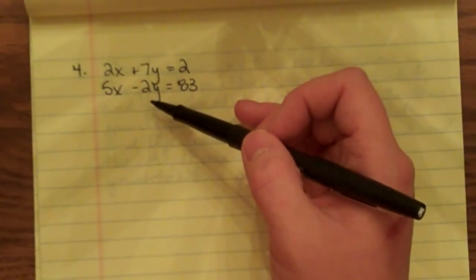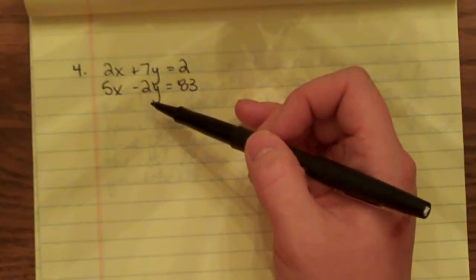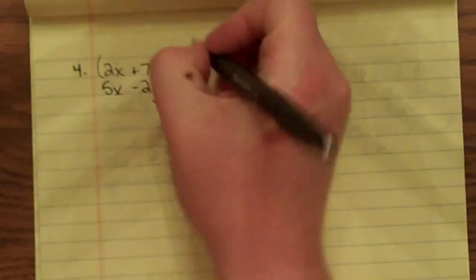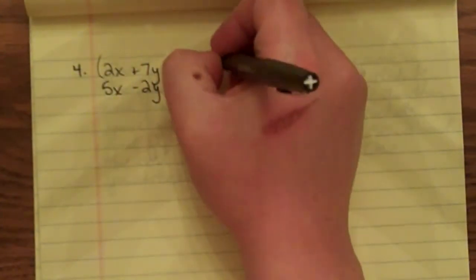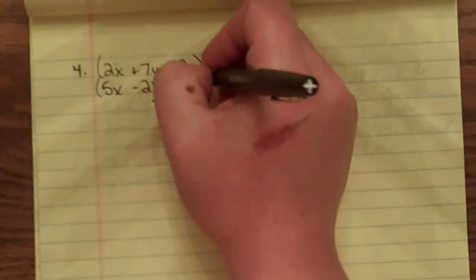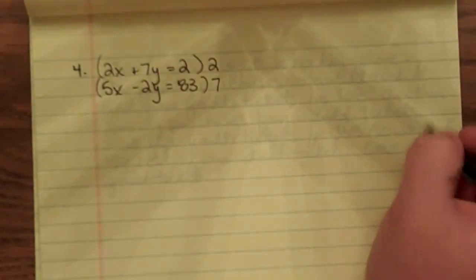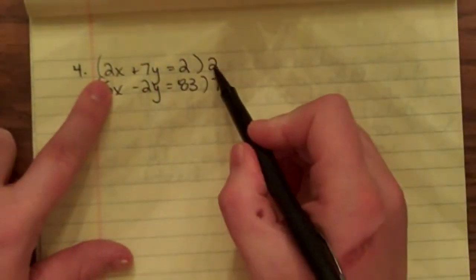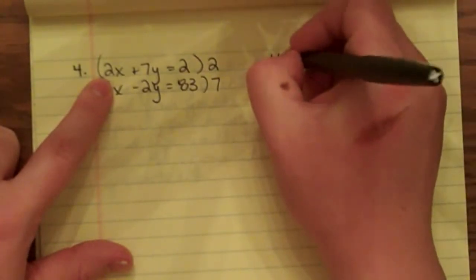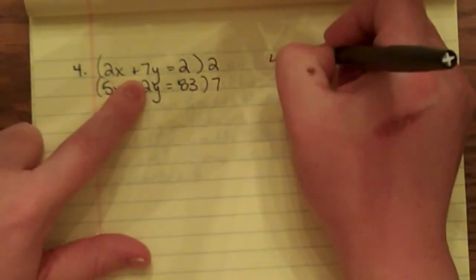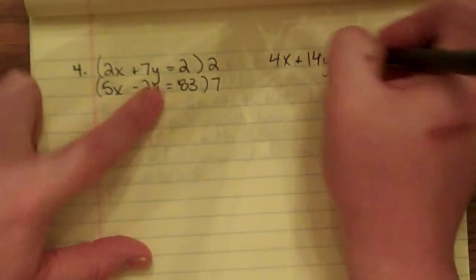So I'm looking for the least common multiple of 7 and 2, which is 14. So if I multiply this first equation by 2 and the second equation by 7, let's see what happens. 2x times 2 is 4x plus 14y is equal to 4.